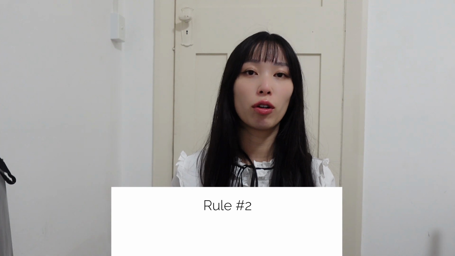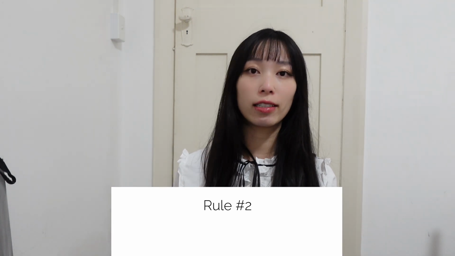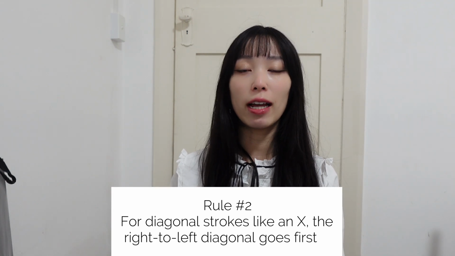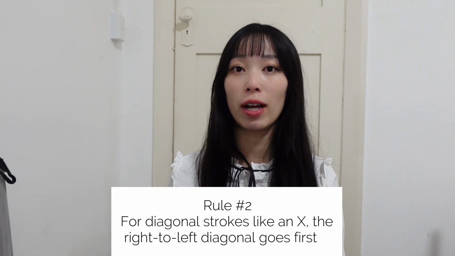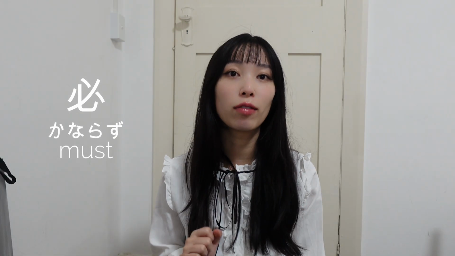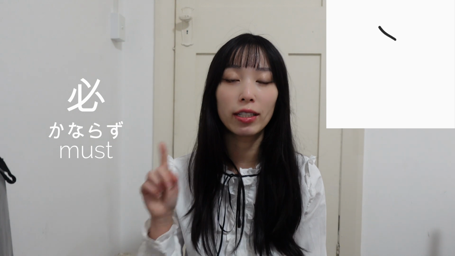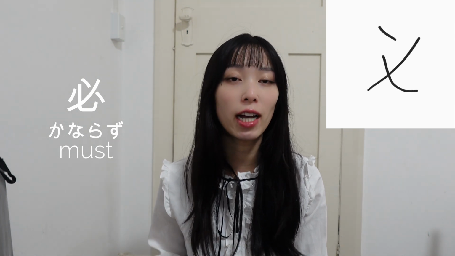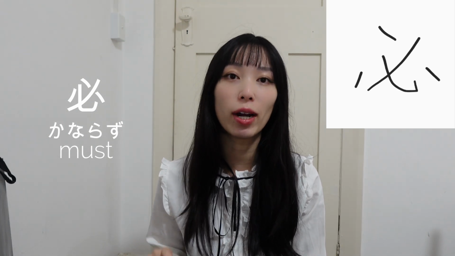For characters with strokes that cross over each other like an X in diagonals, the right to left stroke will be written before the left to right stroke. Like kanarazu, starting from top to bottom, the first right to left diagonal, left to right diagonal, followed by the left dash and the right dash.